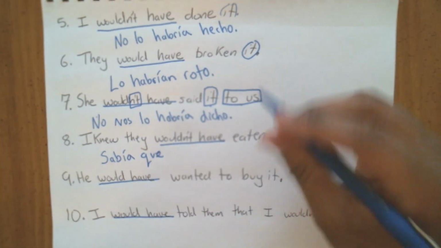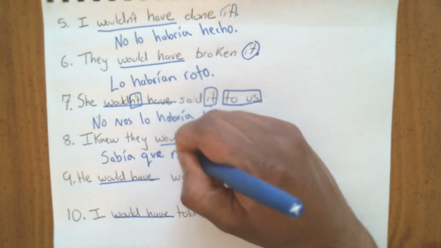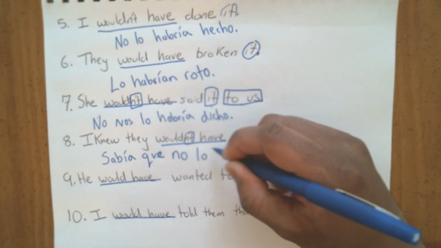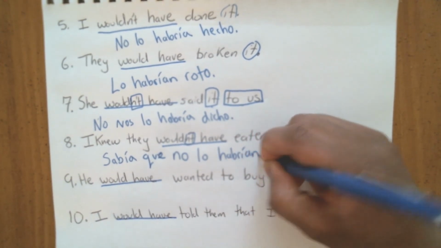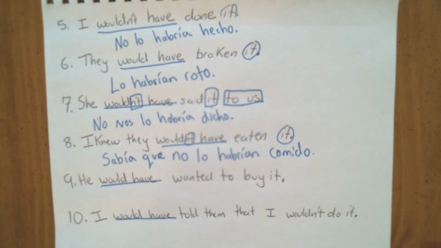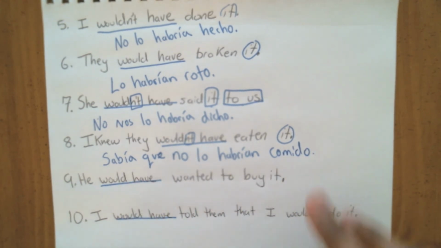Now, of course, because it's would not, we need to put the no first. Sabía que no, now we put the it, lo, they wouldn't have, habrían comido. Okay? I knew that they would not have eaten it, or I knew that not it they would have eaten. So remember, your no, then your lo, then your conditional statement, or your conditional perfect statement in this case.